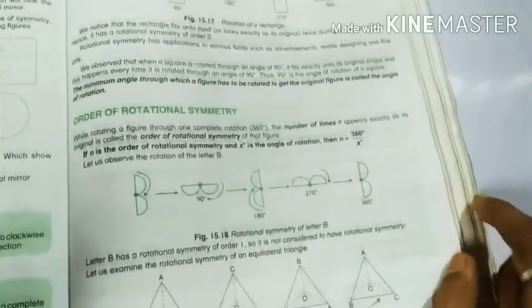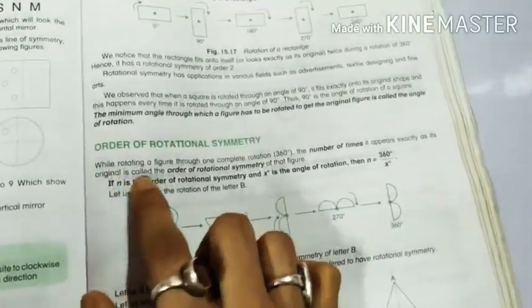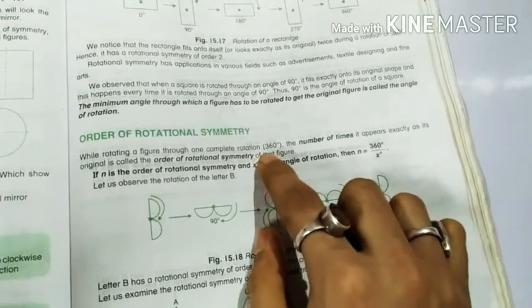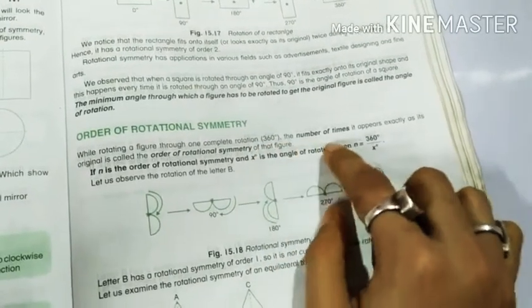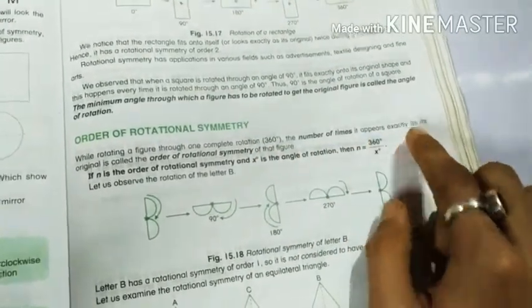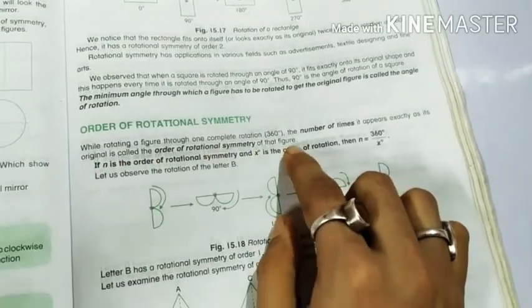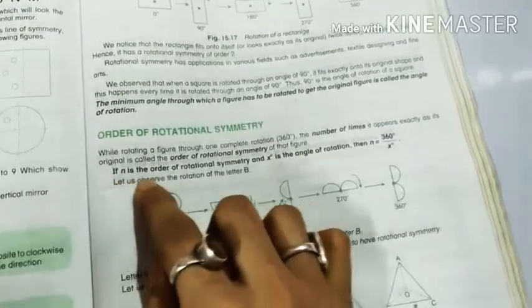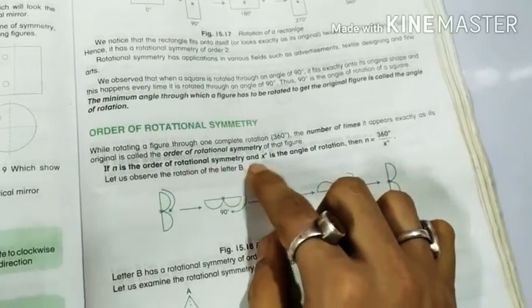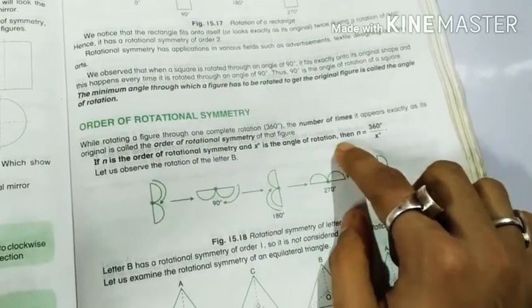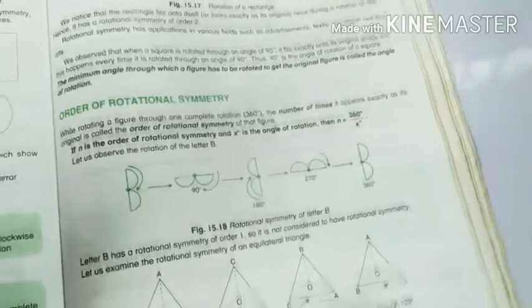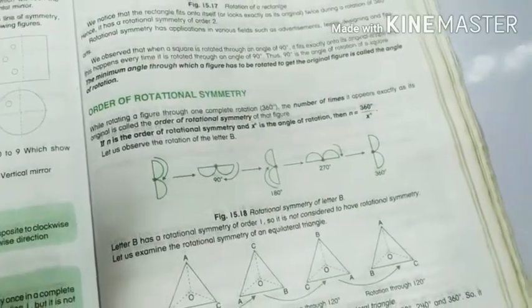Now, order of rotational symmetry. While rotating a figure through one complete rotation, that is 360 degrees, the number of times it appears exactly as its original is called the order of rotational symmetry of that figure. If n is the order of rotational symmetry and x degrees is the angle of rotation, then n is equal to 360 by x degrees.